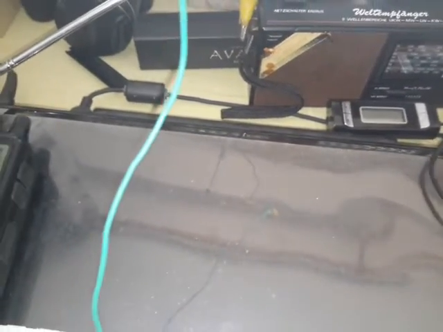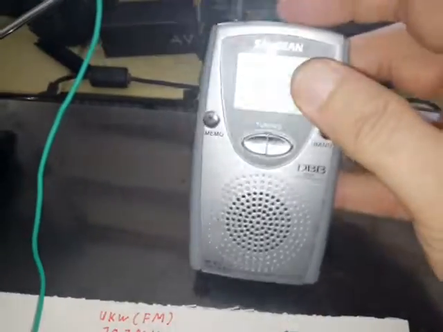So as you can see, not every radio works. And now let's try this one. This is the radio modem.